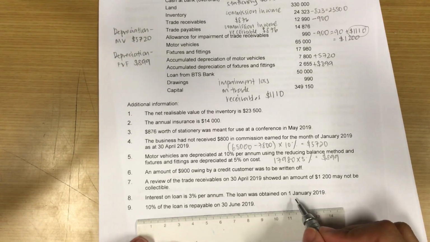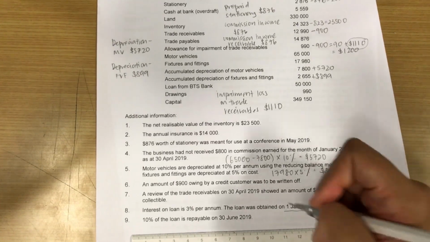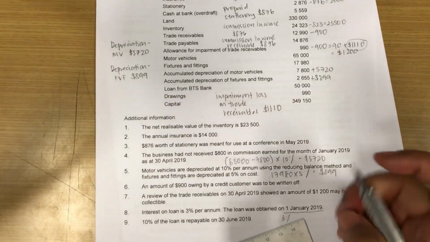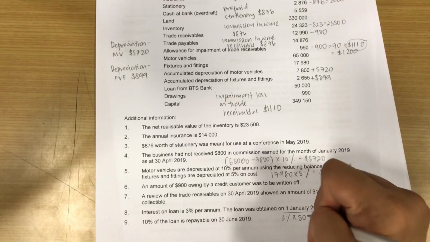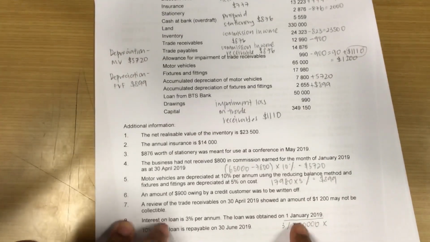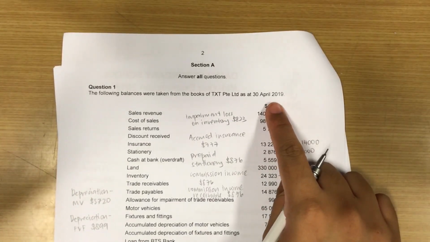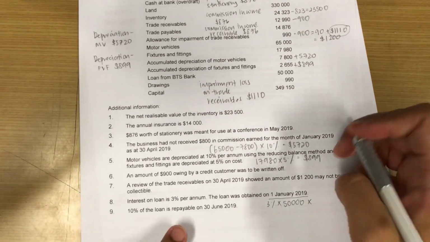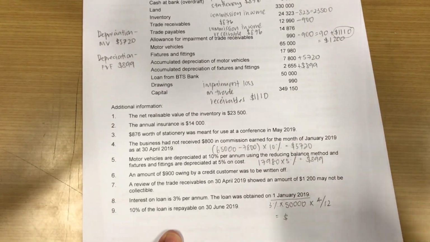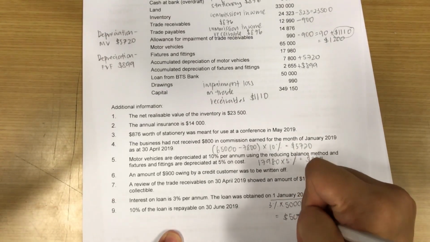Okay, the next part, interest on loan is 3% per annum. So the loan was taken on 1st January. So 3% per annum, what you do, you take 3%. Your loan amount in this case is $50,000. So you times $50,000. However, if you look, you only took it on 1st January. It is now 30th April. So you have only used this loan for 4 months. So you have to prorate it. So you only pay interest for 4 months.